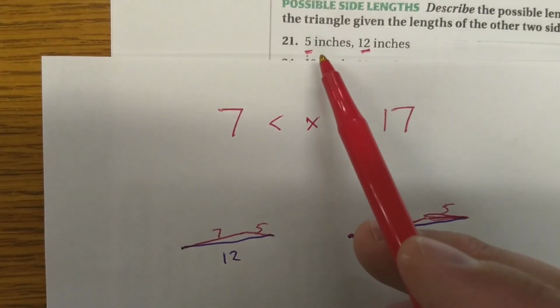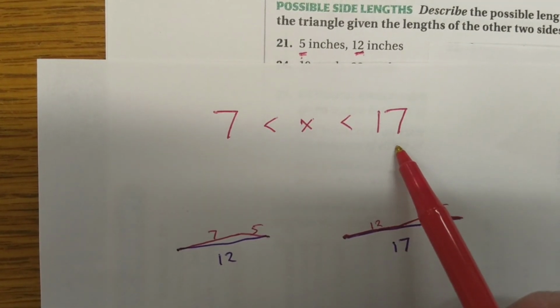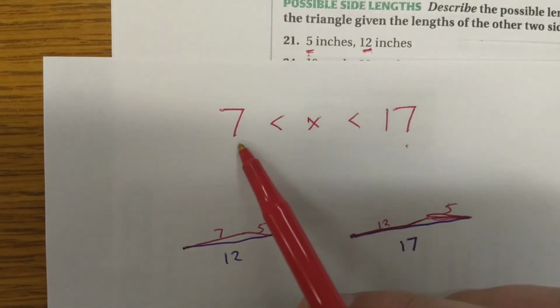But that's why this works. Add them to find the highest amount, subtract them to find the lowest amount.